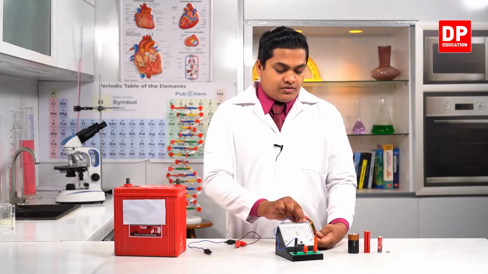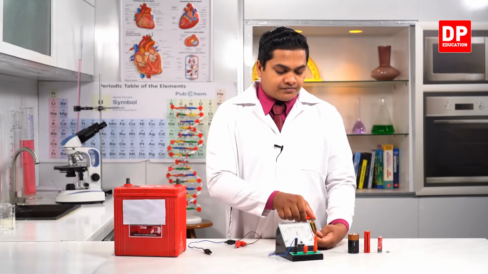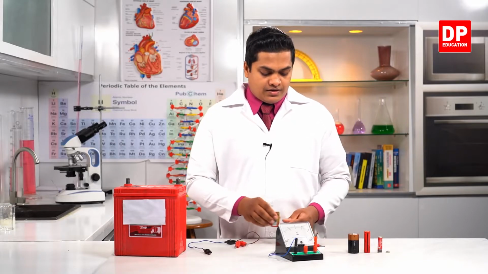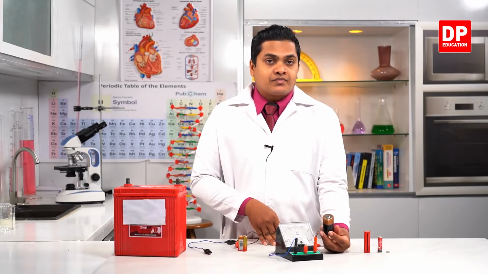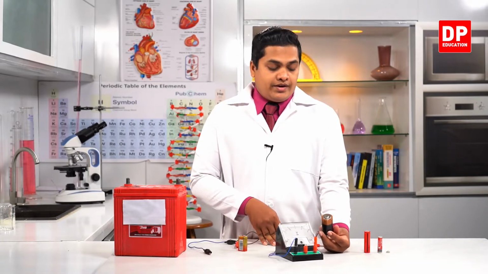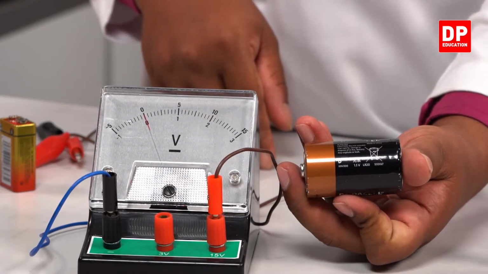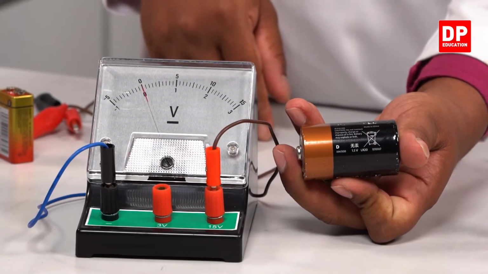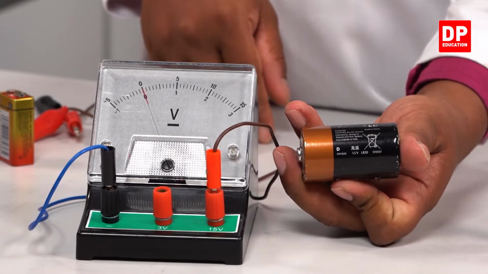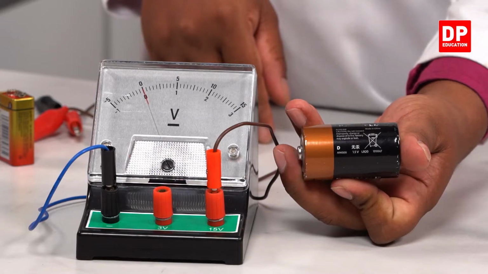Right. So let's see this one. This is a normal flashlight cell. In here you can observe it's printed 1.5 volts.